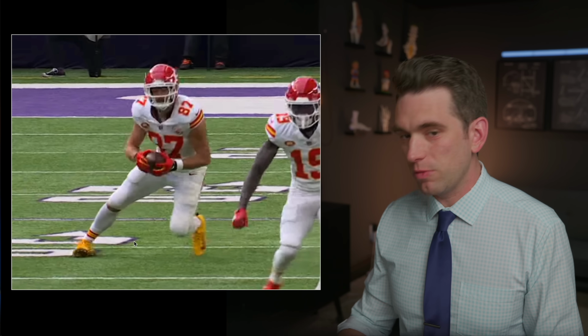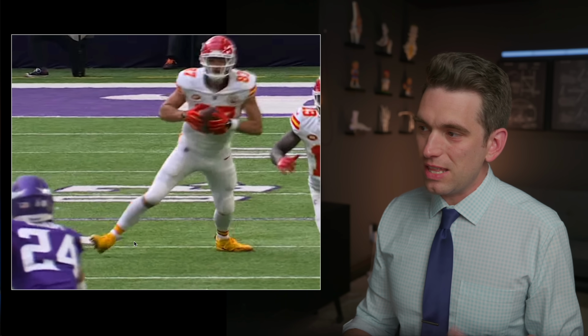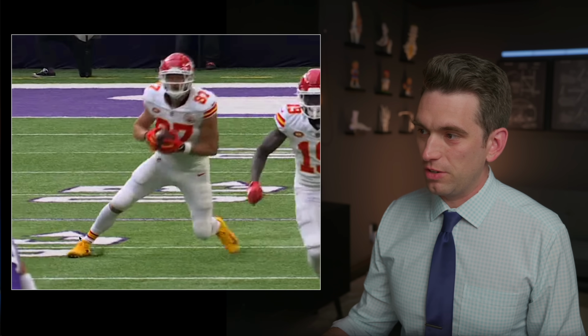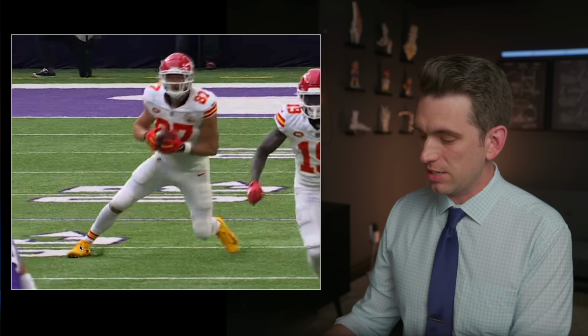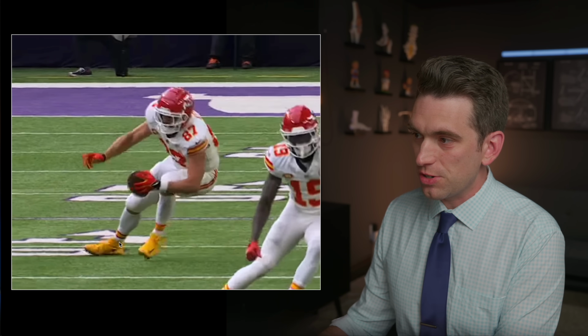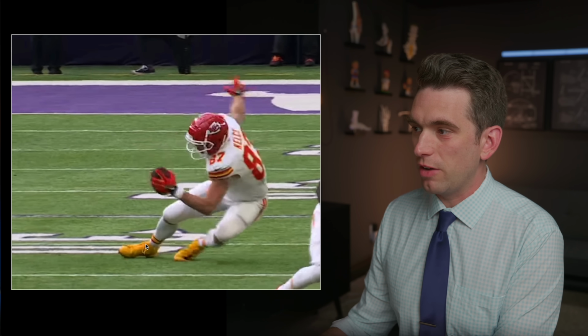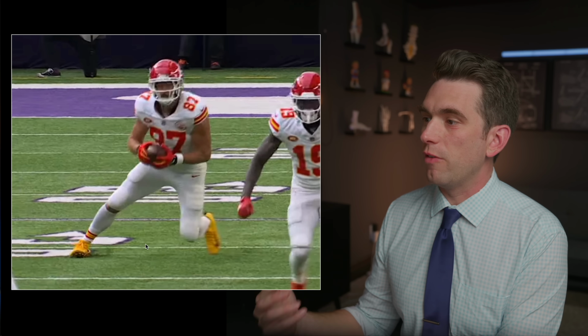So if we compare that to what we saw here with Kelce, we don't see that same degree of ankle dorsiflexion. If anything, he's a little bit plantar flexed, and there's no increased loading or stretch on the Achilles as he goes to push off here. We don't even, in fact, see any sort of push off.